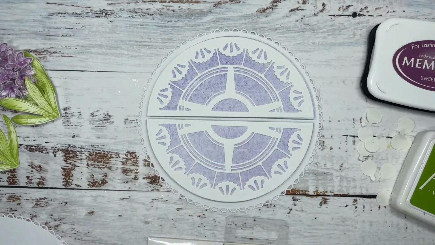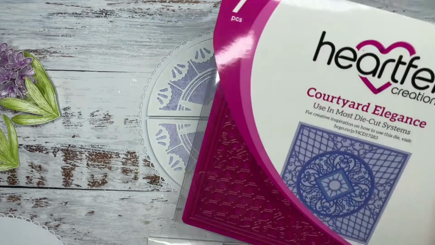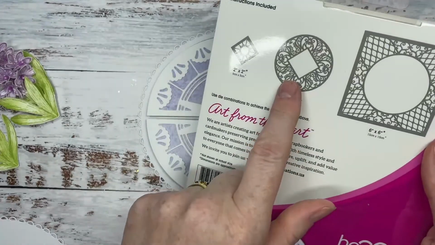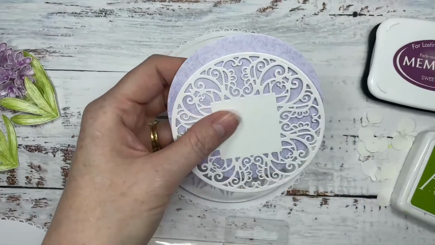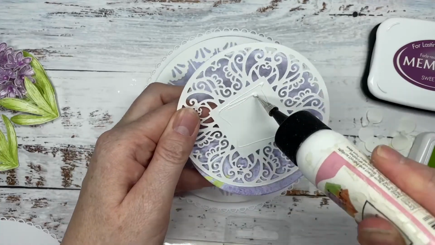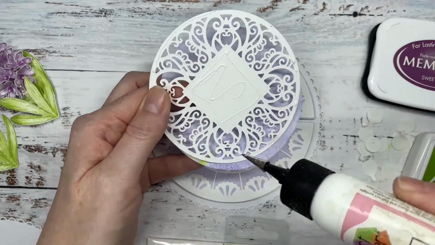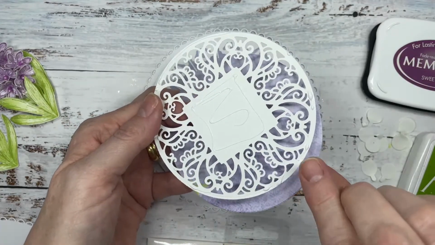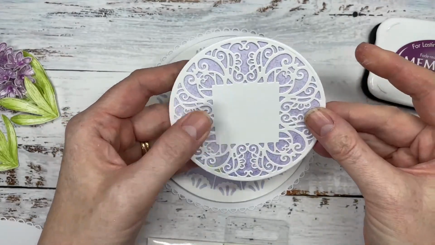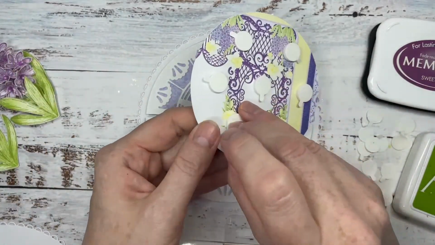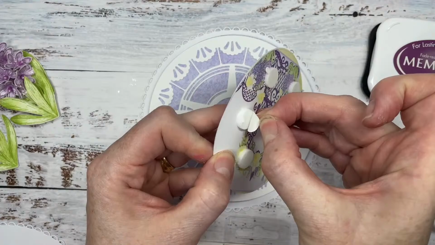Right, so we have now got a central piece, and I'm using the Courtyard Elegance die, and we're going to use this centerpiece here. So this is the piece, and I have cut a backing piece, and we're just going to glue that on as well. Now the great thing is that I can do this because of that fine metal tip. There we go. And then we'll just take these bits off as well, like so.